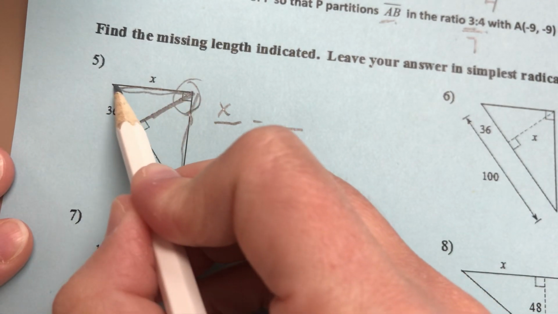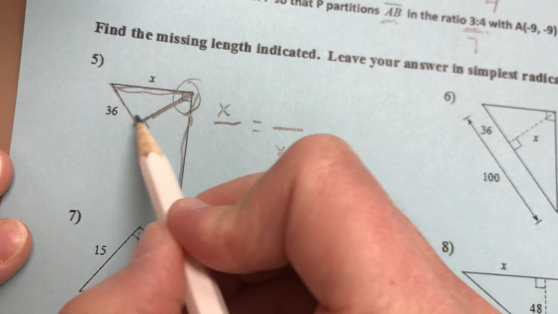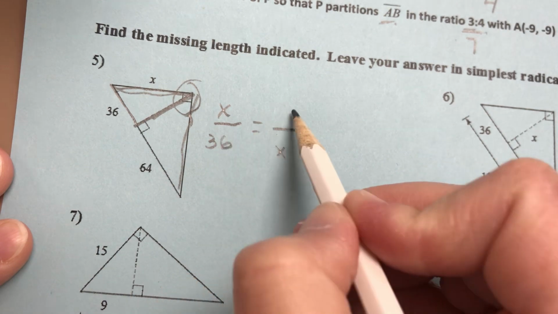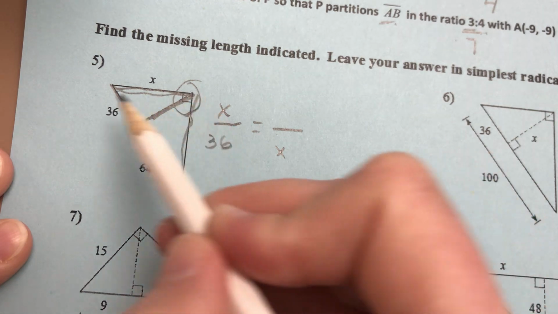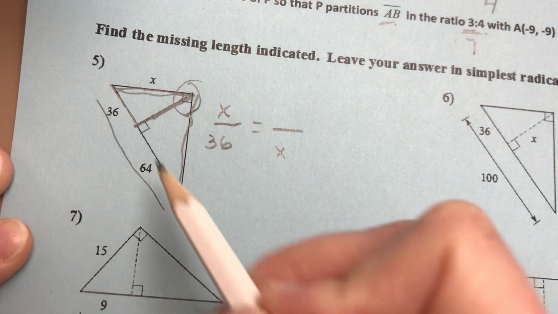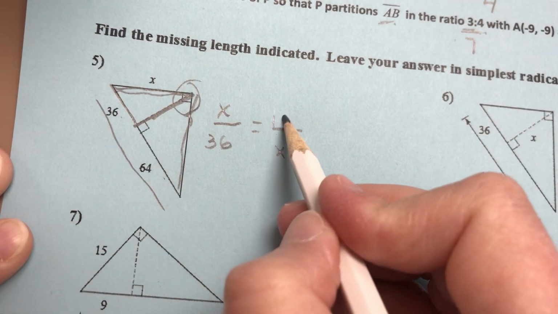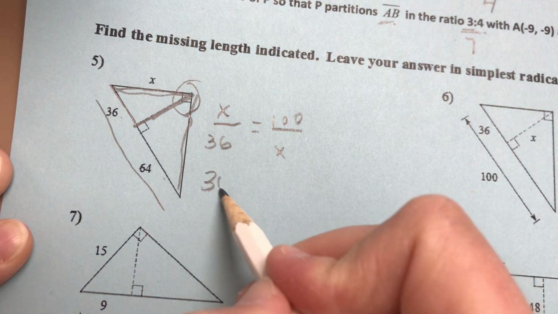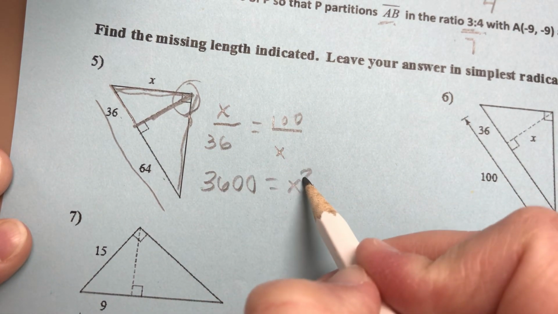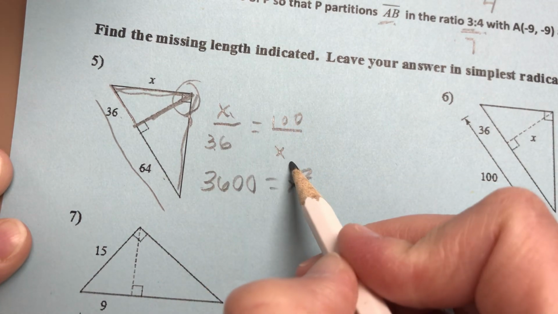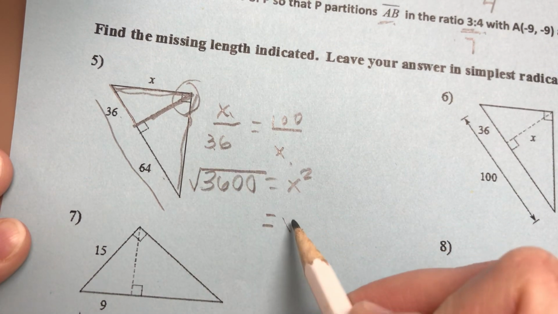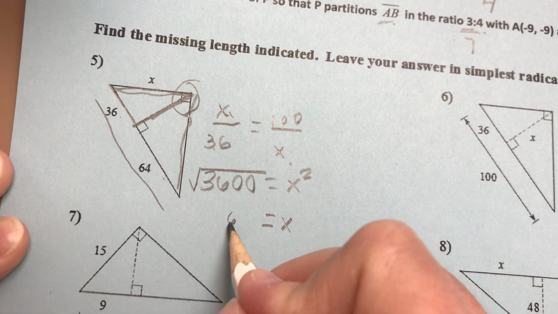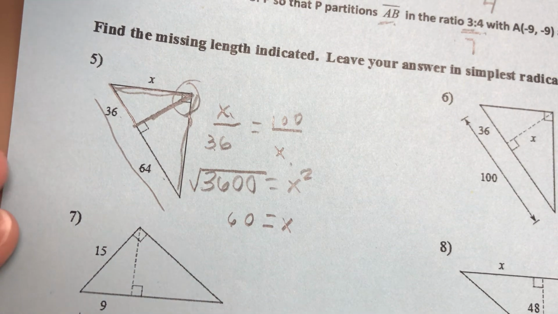If I go down X, remember X is part of this small triangle, which has 36. It doesn't matter where you put the 36. And then it also is part of the largest triangle, which is going to have that whole distance. So 36 and 64 together make 100. From here, you would cross multiply. So 100 times 36, x times x squared. And then what you would have to remember is to take the square root of that to get your final answer, which would be 60, I believe. I did that in my head, but you would take the square root to do that.